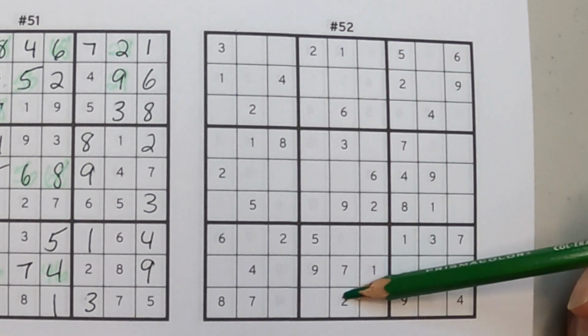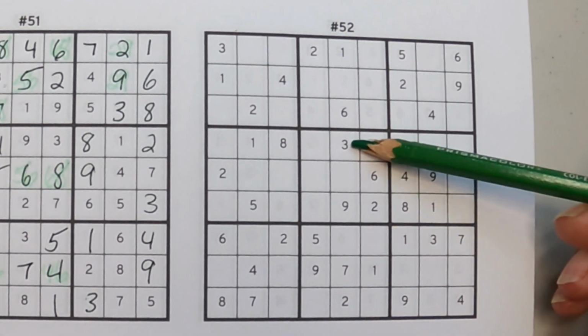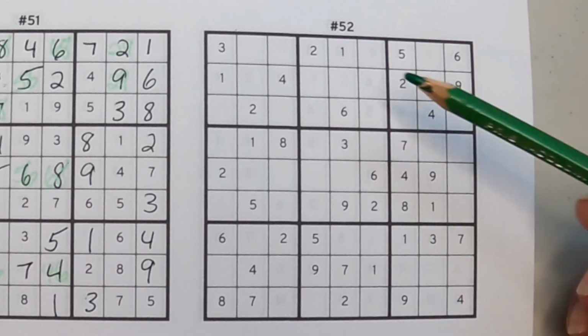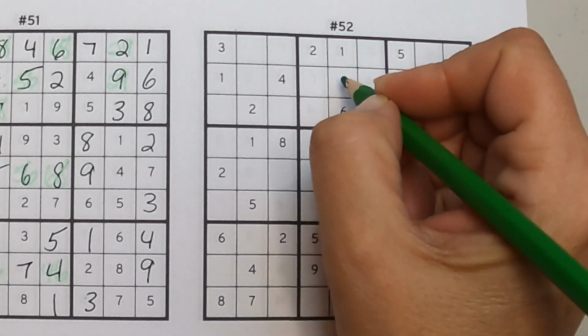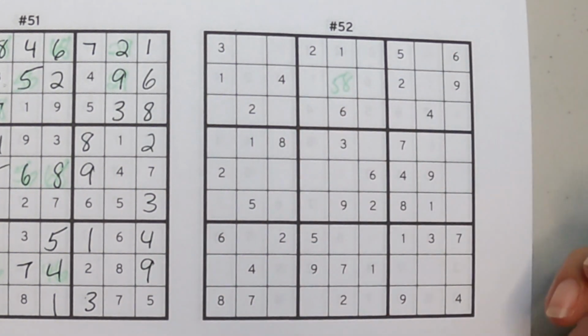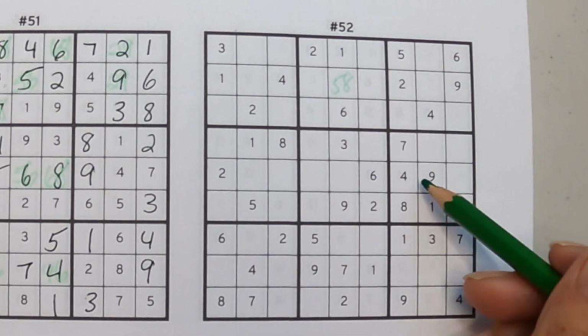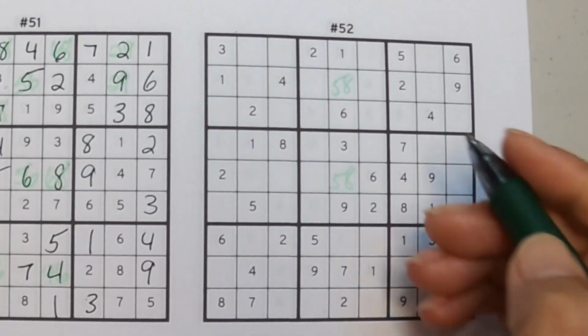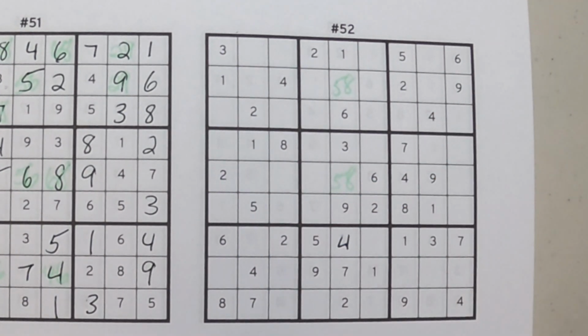If we start with this column, we're missing 4, 5, and 8. We've got a 4 here, so 5, 8. 4 here, so 5, 8. That means our 4 has to be here.